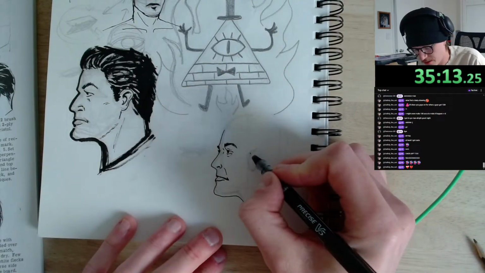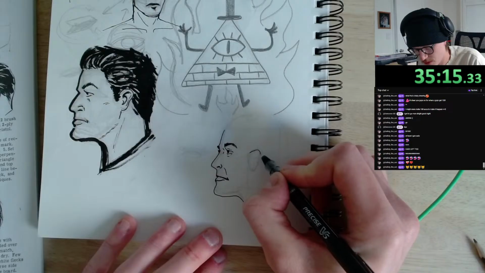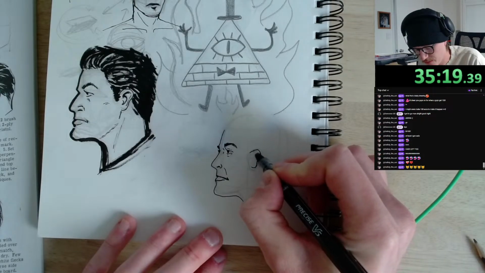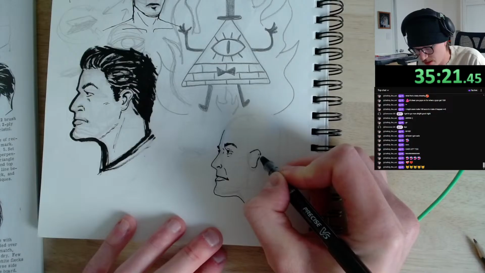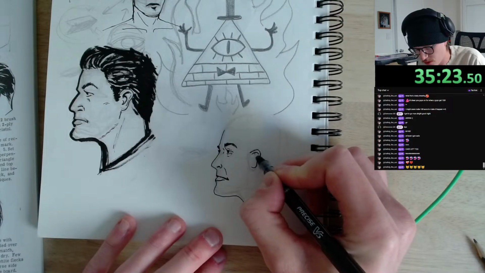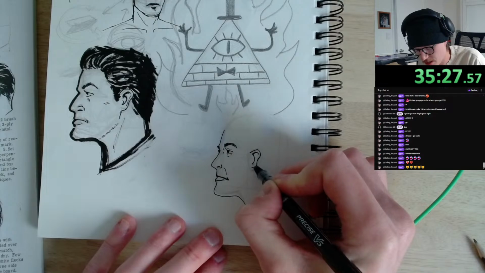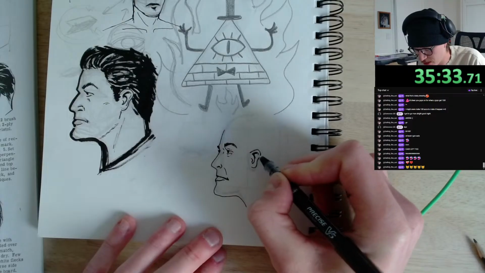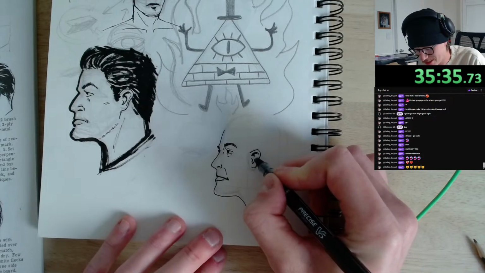Alright, let's try that. So then we'll draw that classic ear shape and give it the old what for. We'll come down into here, give it that little strange shape that I don't know what it's called, and I also don't care what it's called.